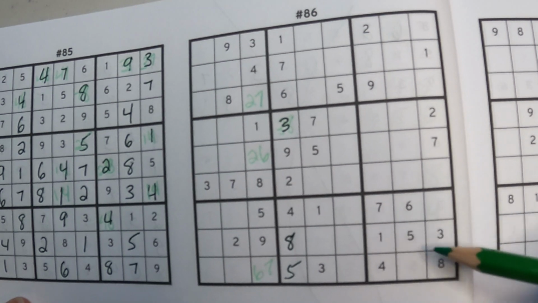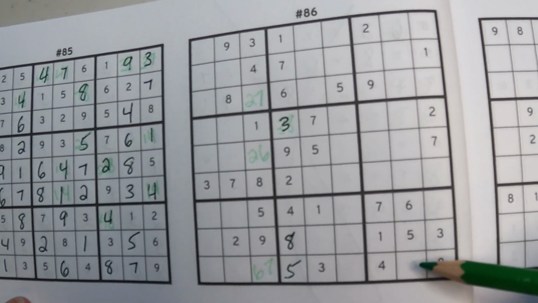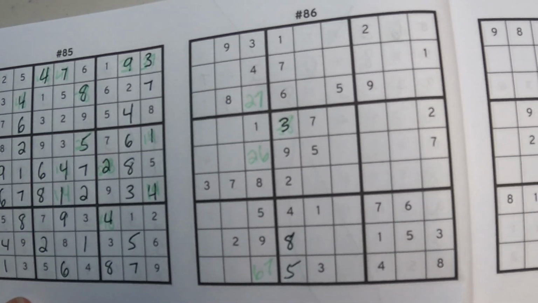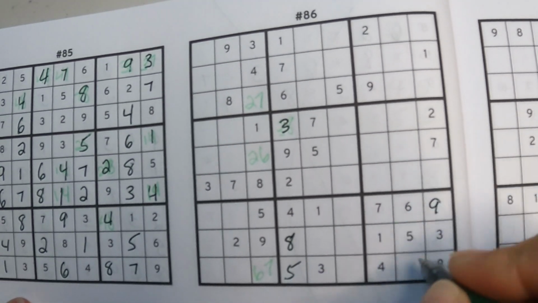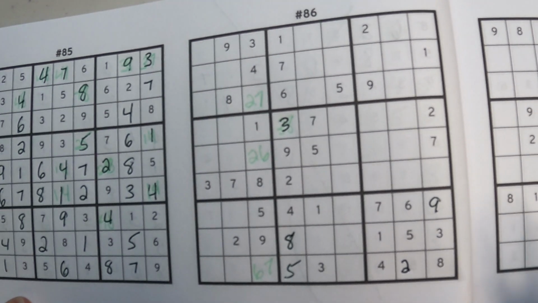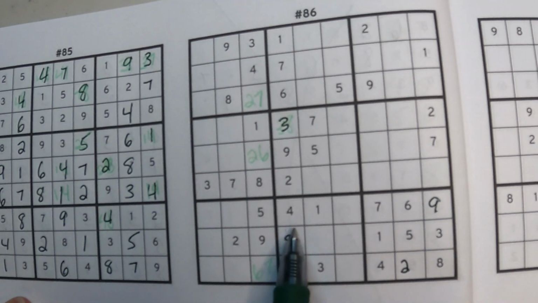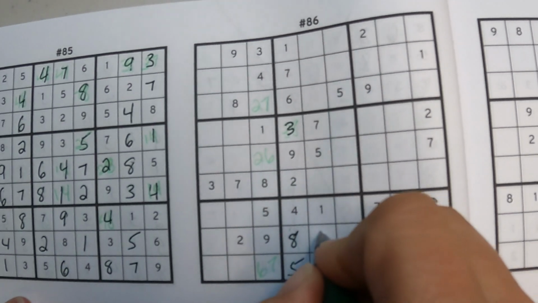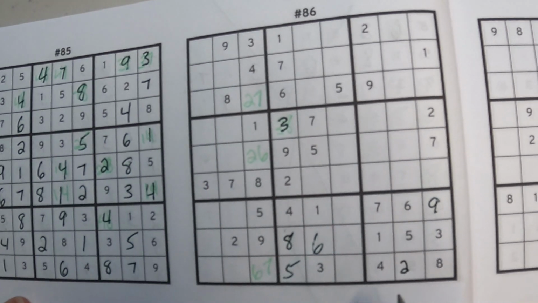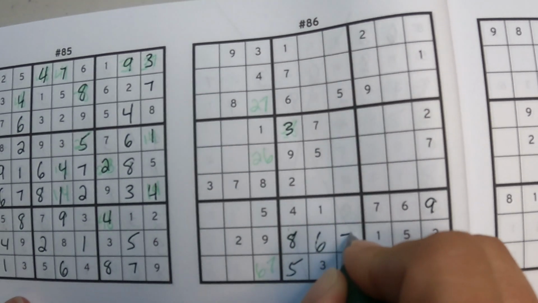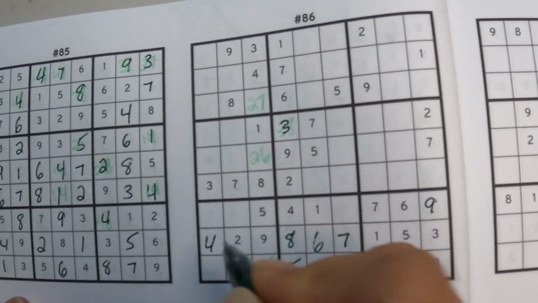If we work on this box, looks like we're missing a 2 and a 9. We've got a 2 there, so 9 and 2. For this row, we're missing 4, 6, and 7. We've got a 4 here and a 7 here, so that makes this our 6. That 4 makes this our 7, and our 4 goes here.